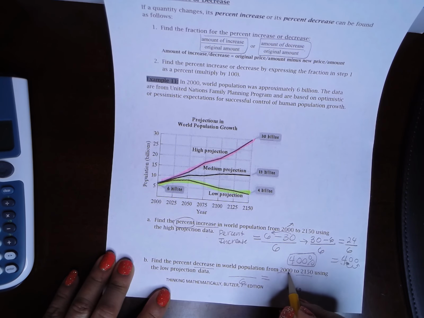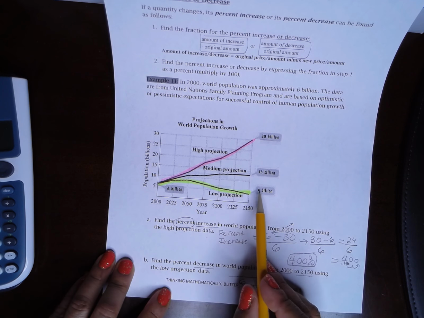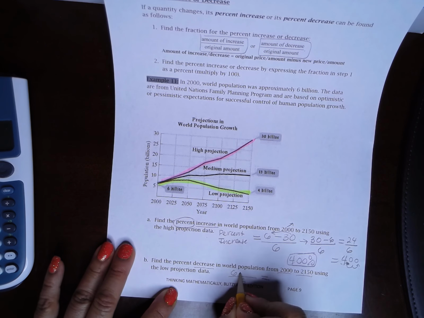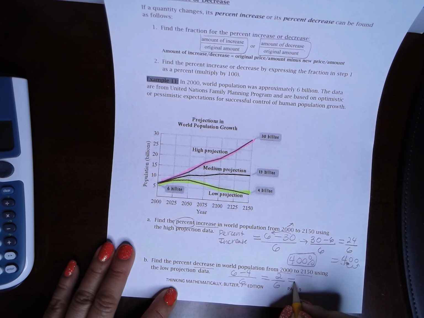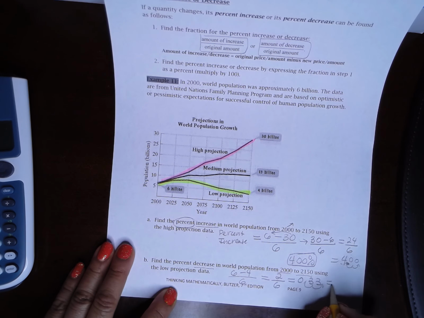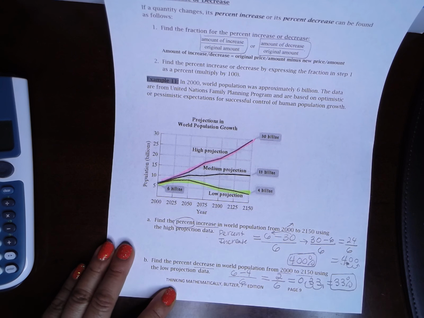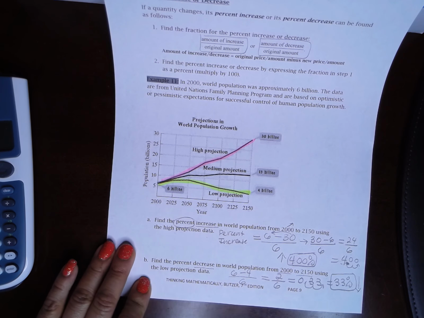So in the year 2000 it was 6 billion. In the year 2150 it seems to be 4. So this is going to be 6 minus 4. This is going to be 2 divided by 6. So this should give you 0.33. So you move the decimal point over twice, and this is going to be then 33% down. Okay, so the other one was an increase of 400%. This one was a decrease of 33% in the population using the low projection.